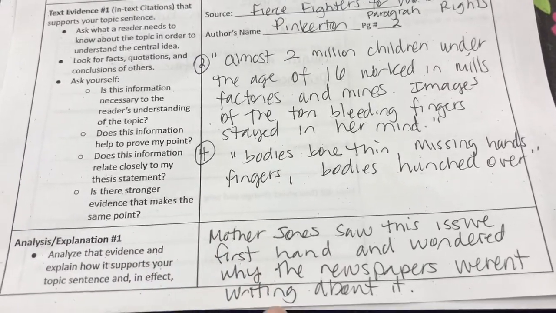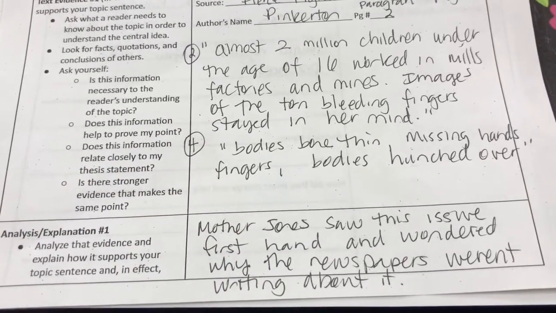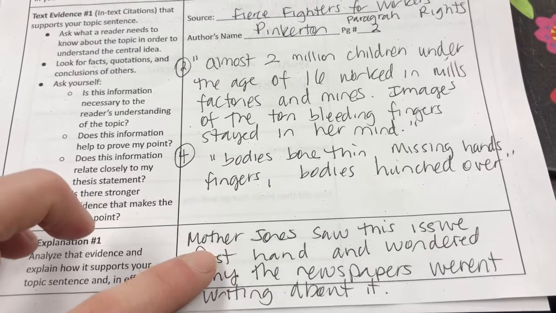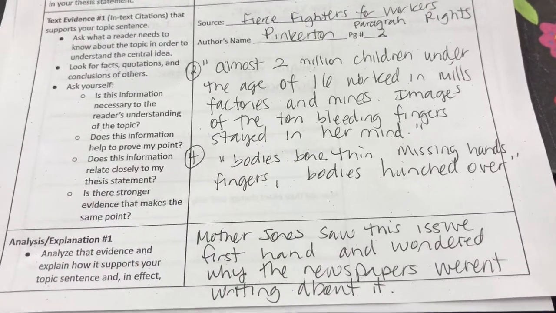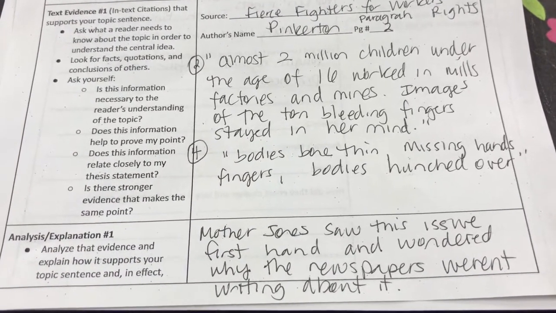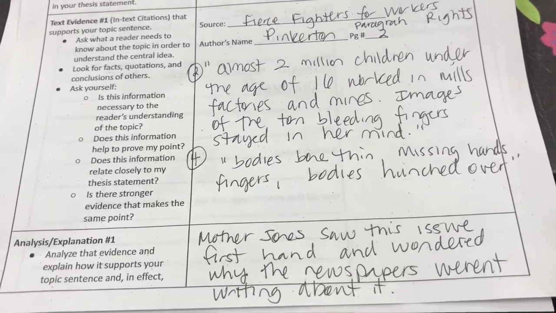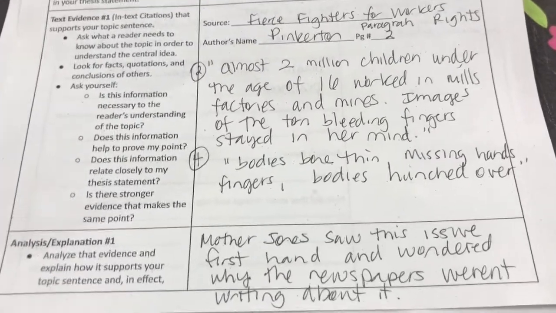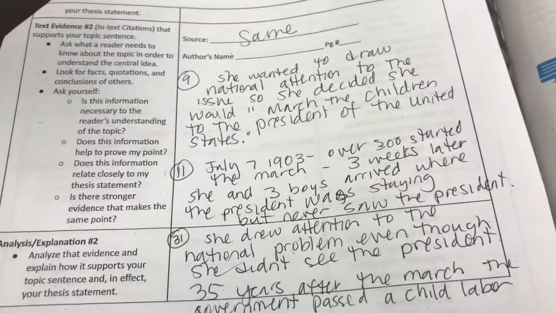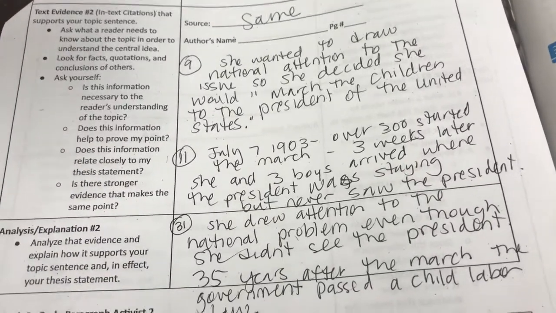My analysis, really, I could add what I just said, but I also want to make sure that you see that basically Mother Jones saw there was an issue, and she wondered why in the world this was happening. Why weren't the newspapers writing about this? What was going on? Now I'm ready to go on with my text evidence 2.